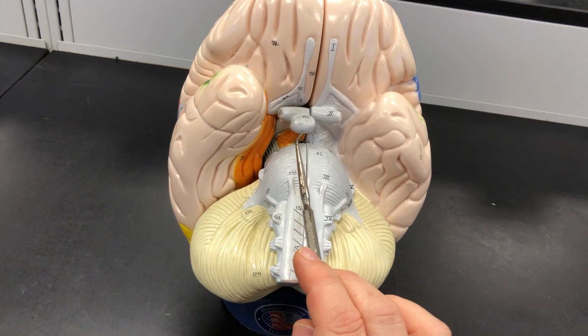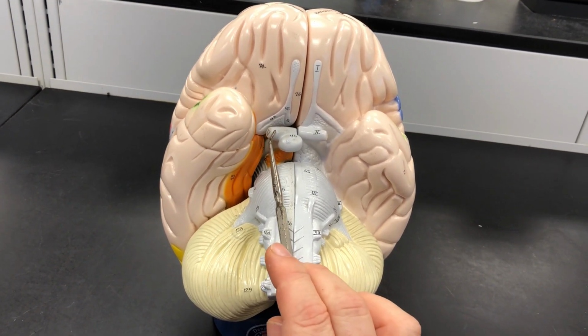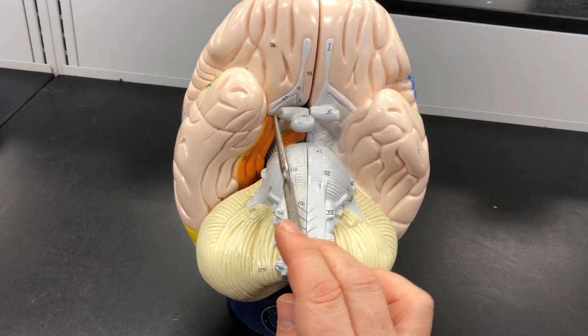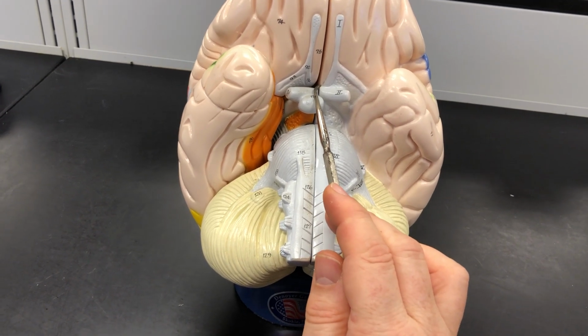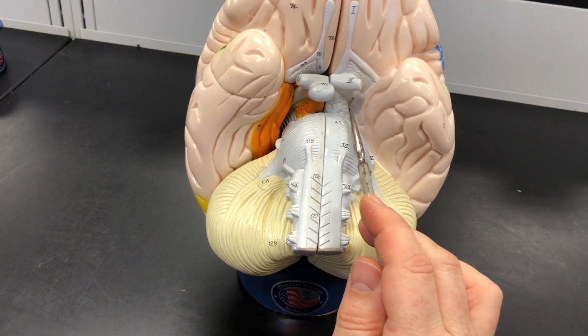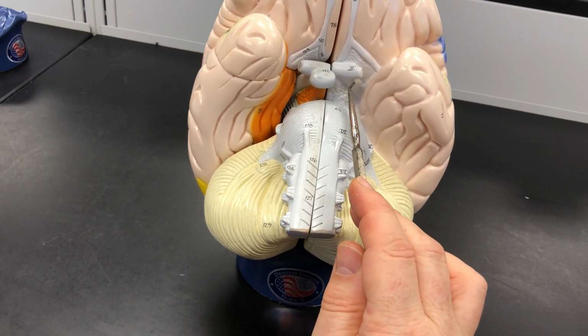This little thing right here is the pituitary gland. These are optic nerves. And where the optic nerves cross is called the optic chiasm. And then neurons from the optic nerves go towards the back of the brain along the optic tract.